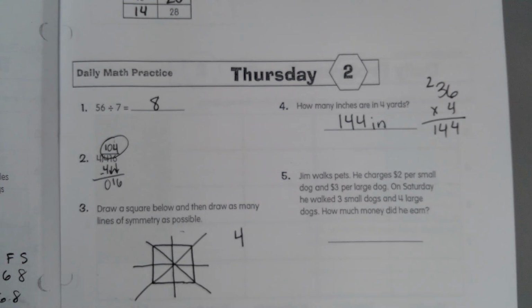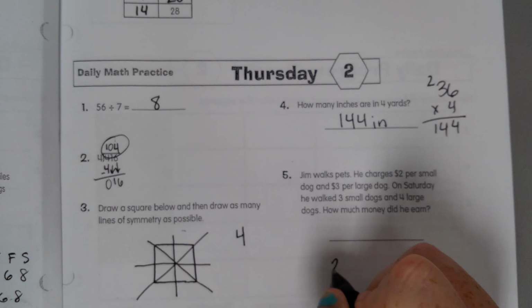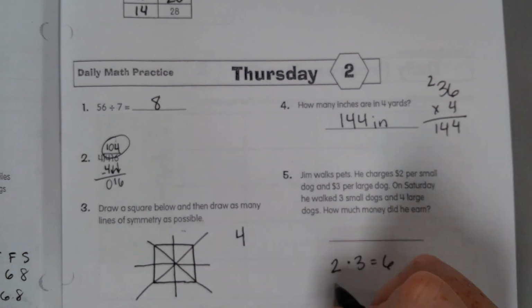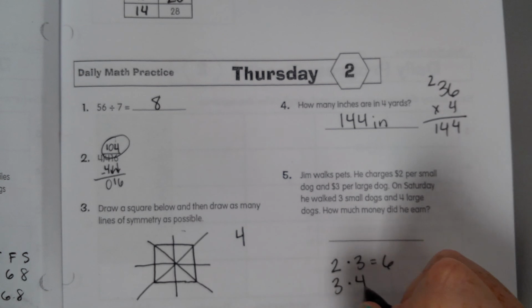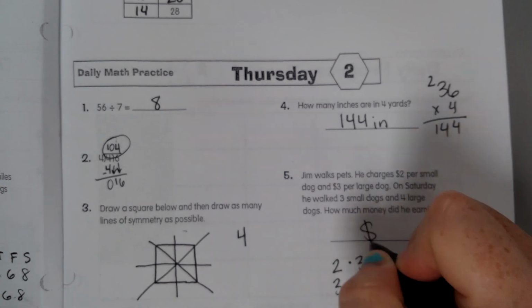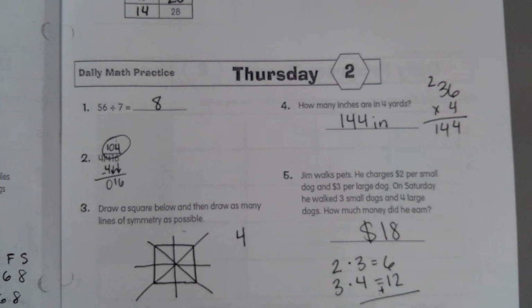Jim walks pets. He charges $2 per small dog and $3 per large dog. On Saturday, he walks 3 small dogs and 4 large dogs. So we have $2 times 3 gives us 6. And we have $3 times 4, which is 12. Add them up, and we get $18.